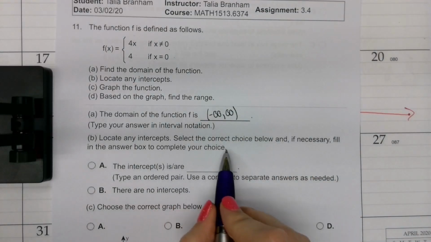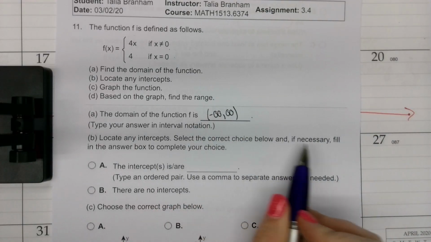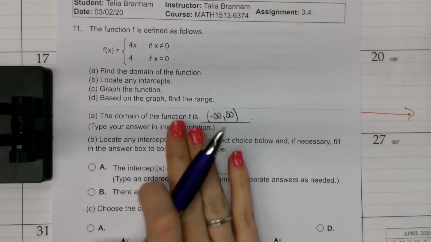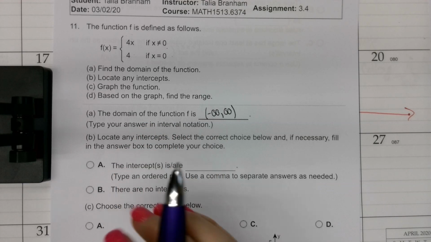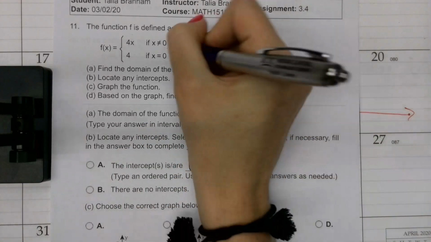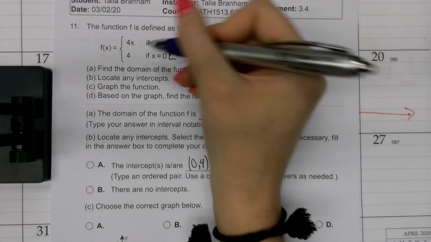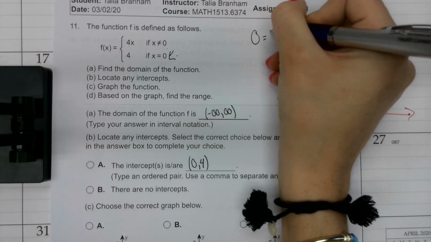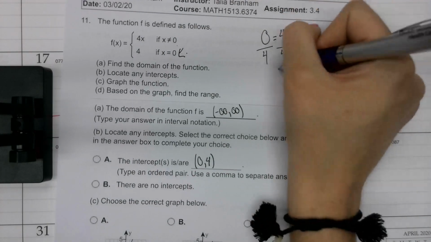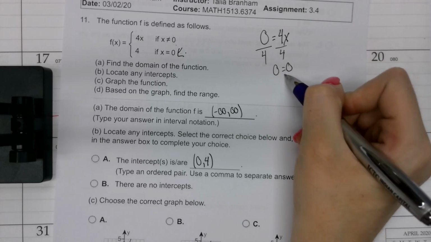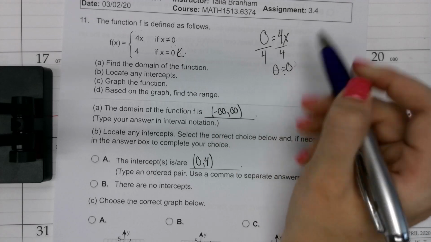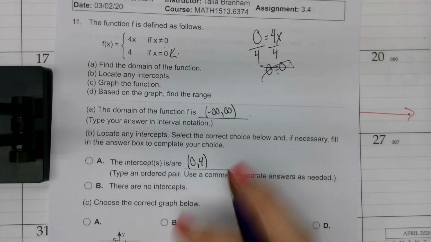Locate any intercepts, select the correct choice below if necessary. So if we have 0 for x, y must be 4. So we'd have 0, 4, and that's because when x equals 0, y is 4. So if I had 0 equals 4x divided by 4 divided by 4, so 0 equals 0. This one won't work though because it cannot equal 0. So 0, 0 is not an intercept, just 0, 4.